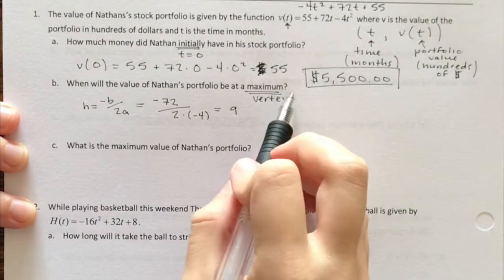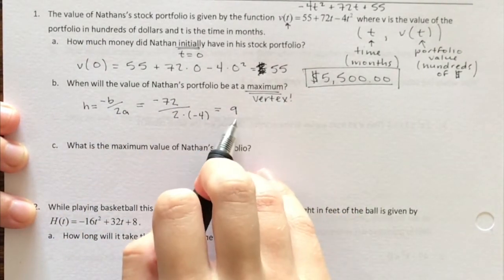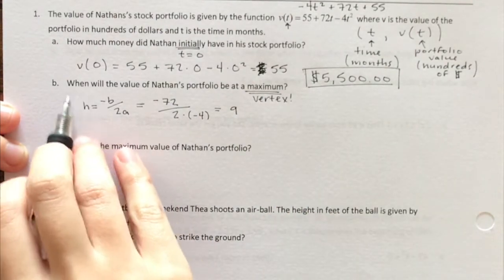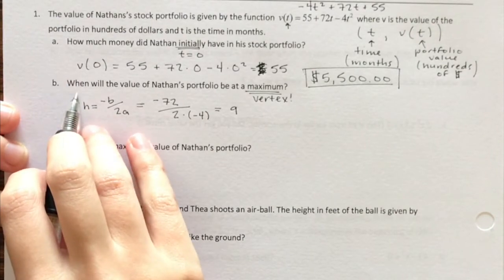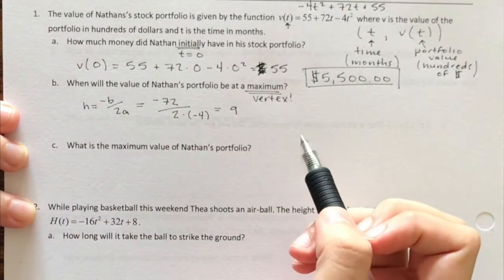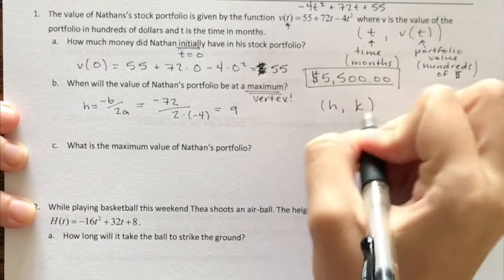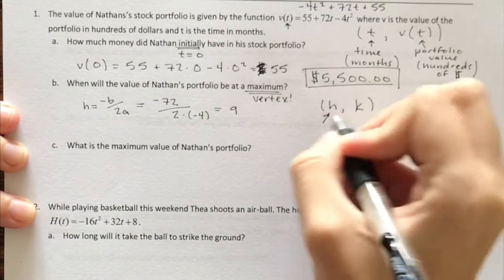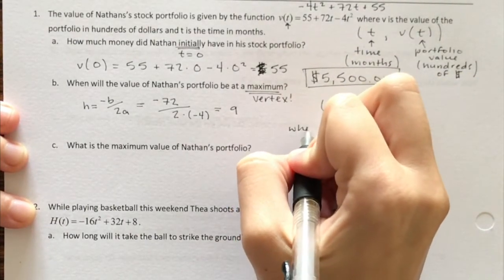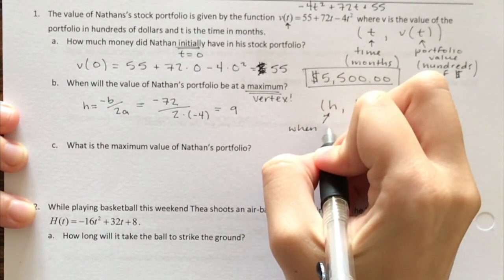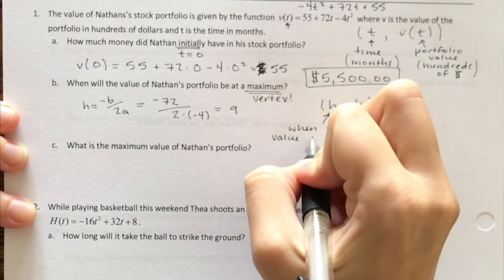So this is asking when will the value of Nathan's portfolio be at a maximum. If we're asking for when, then that means we're looking for a t value, right? We're looking for time. Our maximum is going to be some h and some k. What do each of these values represent? Well, h is our t value, so this is when the value is maximized.